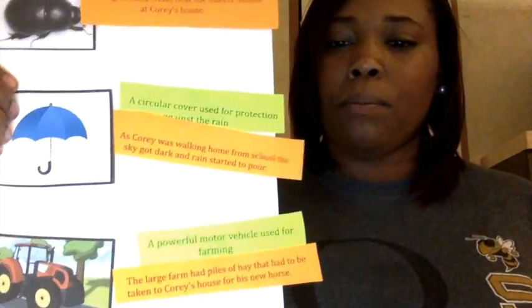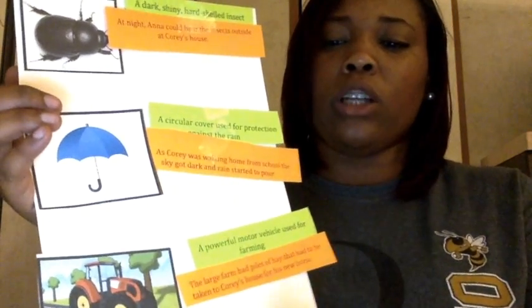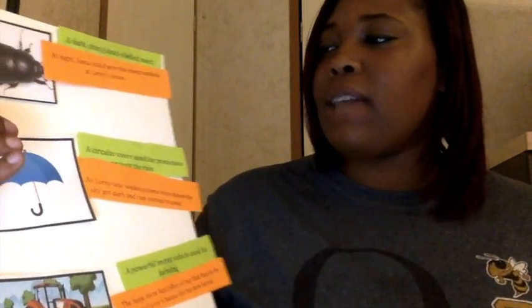So, for example, for beetle, I have the sentence, at night, Anna could hear the insects outside at Corey's house. Now, when I say this sentence, the students should be able to identify that that wouldn't be umbrella or a tractor, simply because I have the word insects in the sentence.